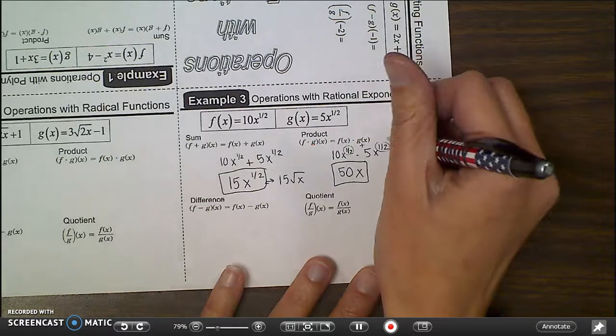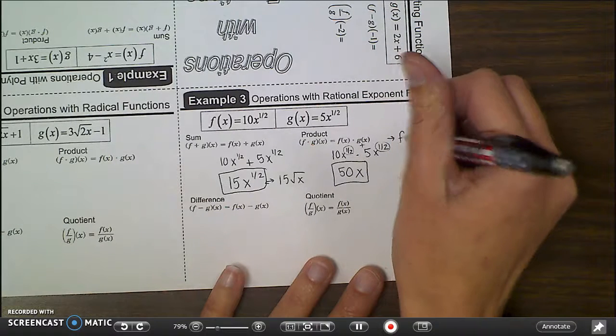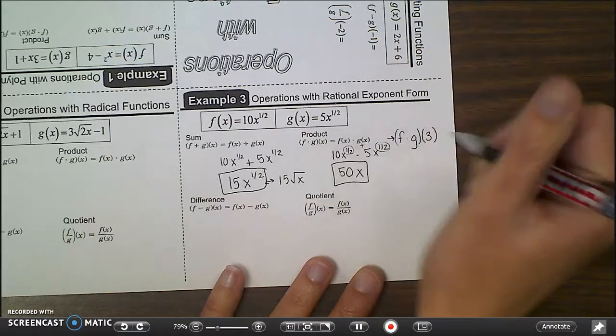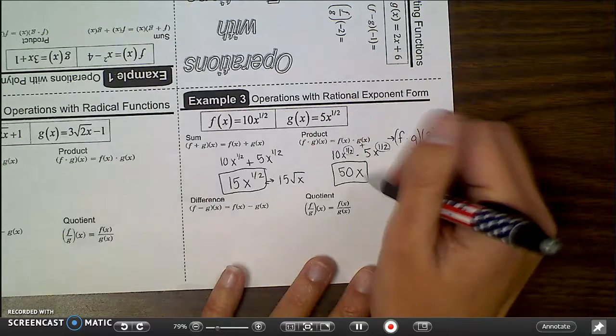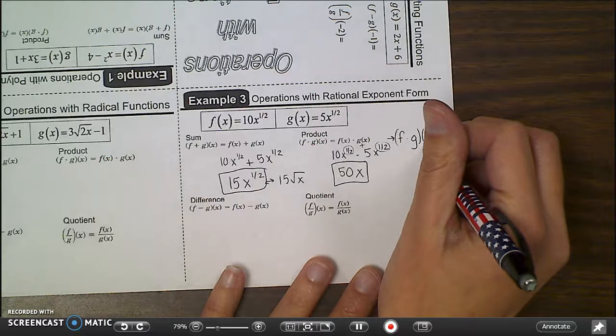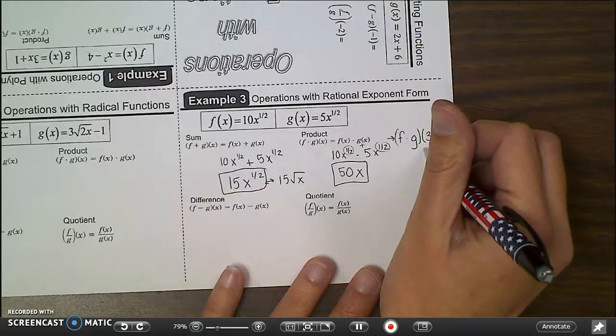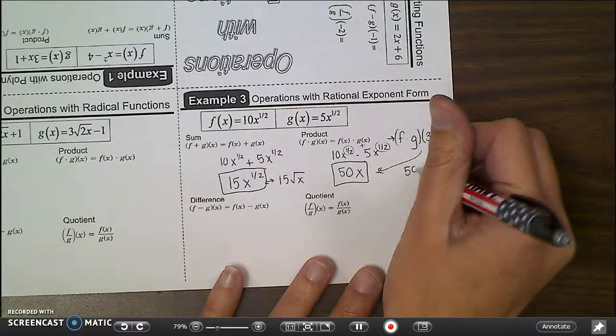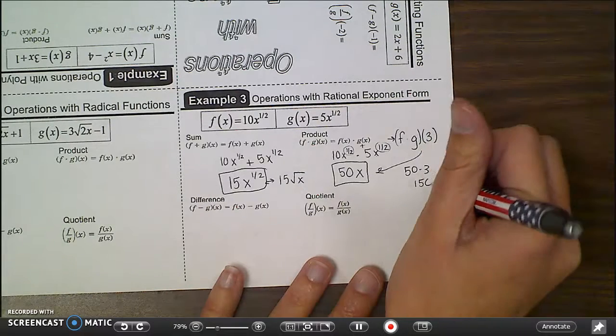Now the thing is, then if I took that and actually had f of g of 3, then I'm taking 3 and plugging it in, but since I've already simplified that, I already know that I'm going to put 3 into this simplified multiplication problem right here, and so that would really just be 50 times 3, which is 150.